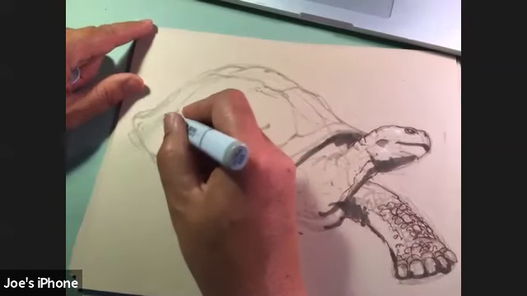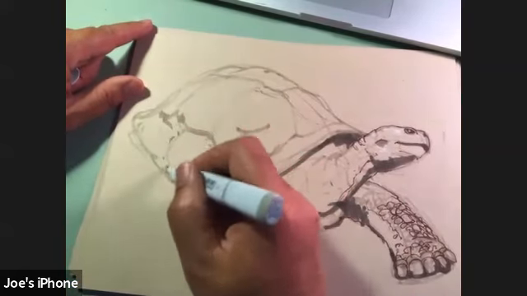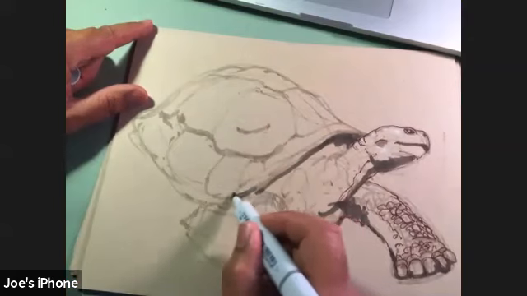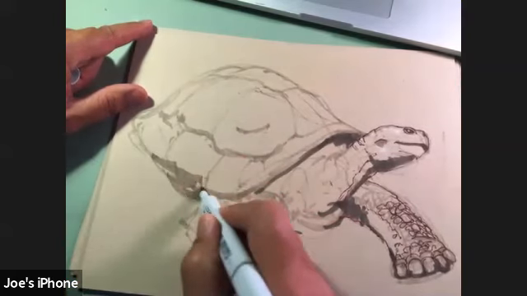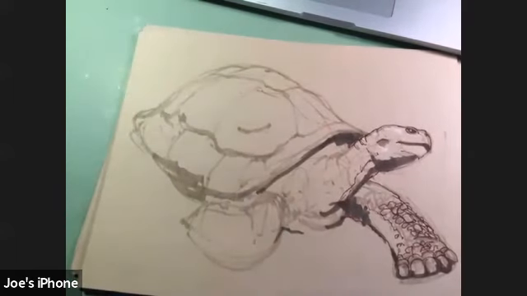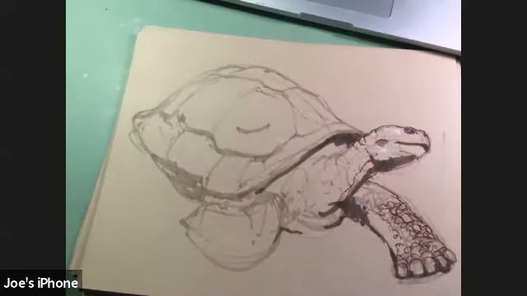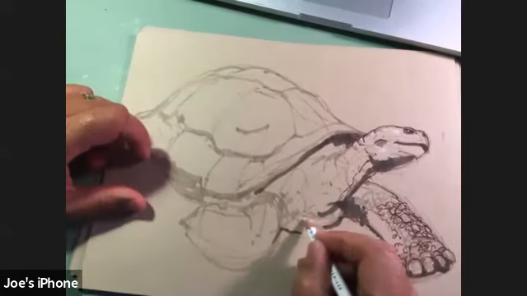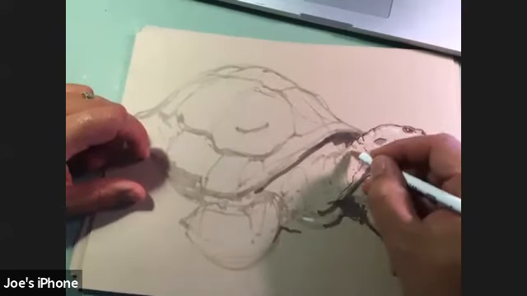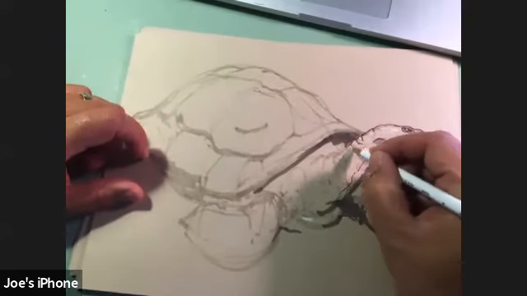And he's got a shell, and then definitely darker in here, right? I can almost start leaving it that way now, and that's it. Just keep going with this. Again, don't spend too much time on it.